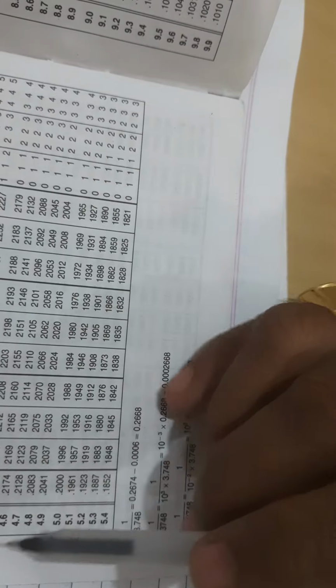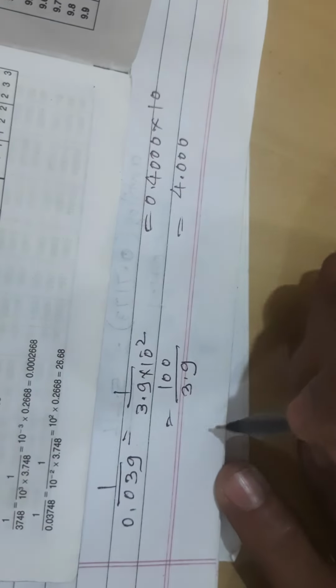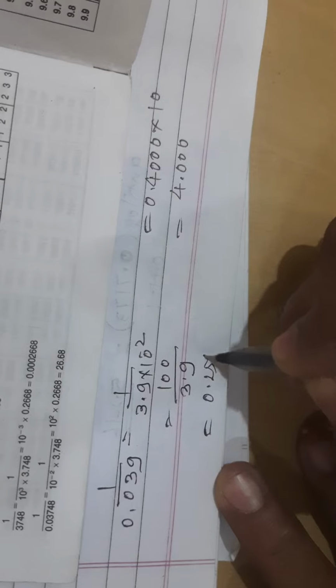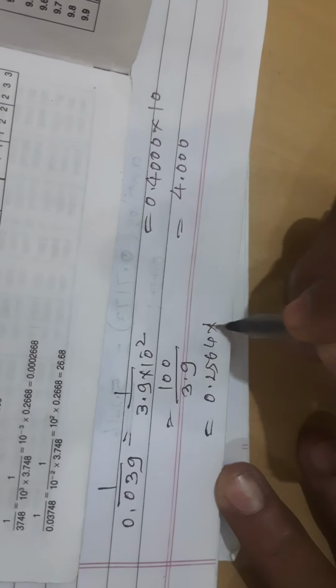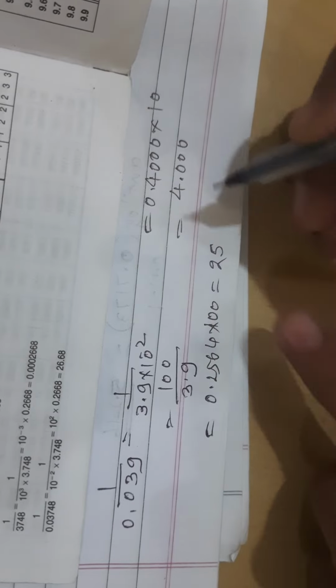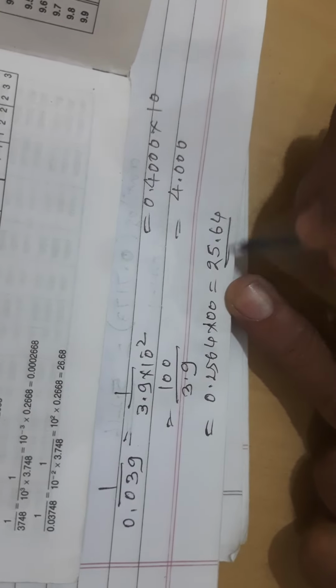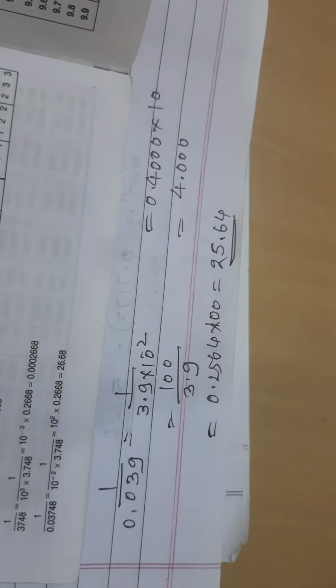The reciprocal of 3.9 is 0.2564. Multiplied by 100, that is 25.64, which is the reciprocal of this number. In this way we can find the reciprocals.